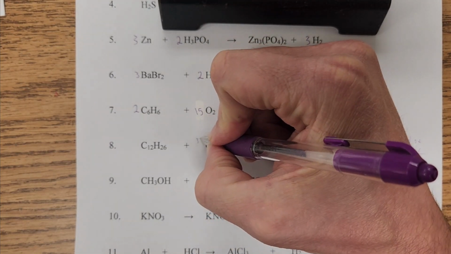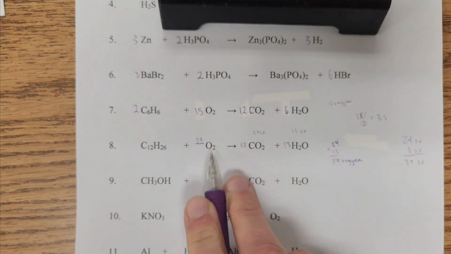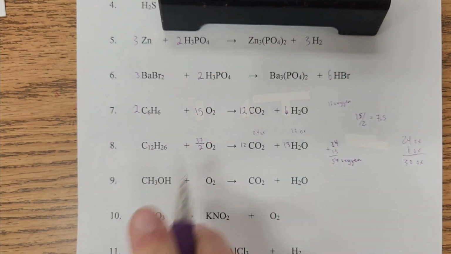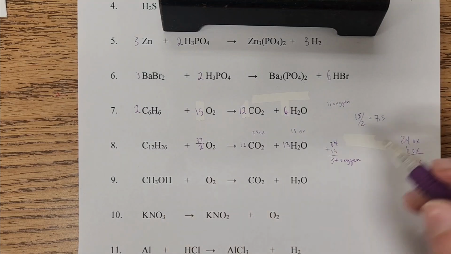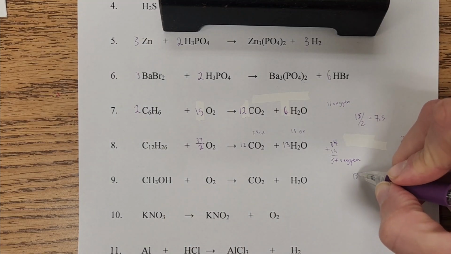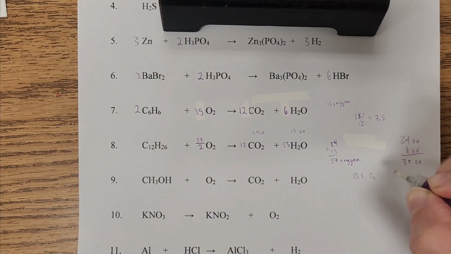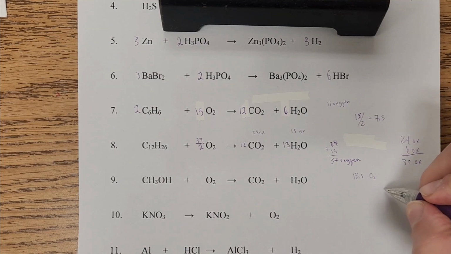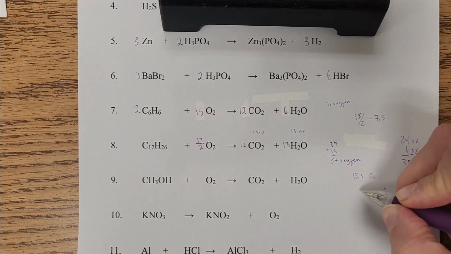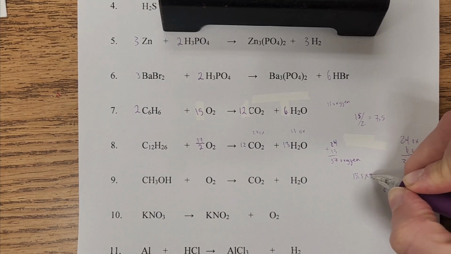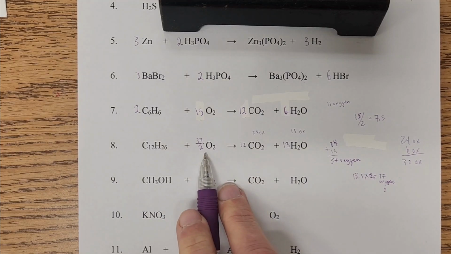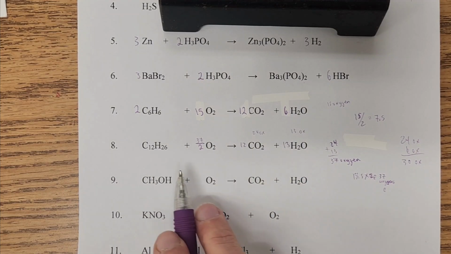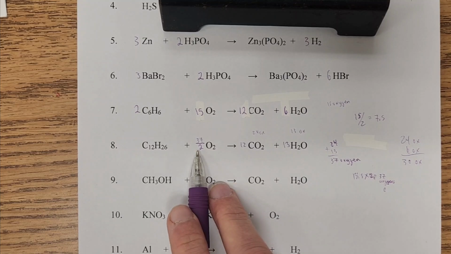Simple. Take the number that you need, make a fraction, see the subscript, put it on the bottom of the fraction. 37 halves. So 37 divided by 2, by the way, is 18.5. And if you have 18.5 O2s, that's 18 O2s plus half of an O2, which is just an O. 18.5 times 2 equals 37 oxygens. So as it's written right now, that's 37 oxygen atoms, and this is also 37 oxygen atoms. It's fully balanced.